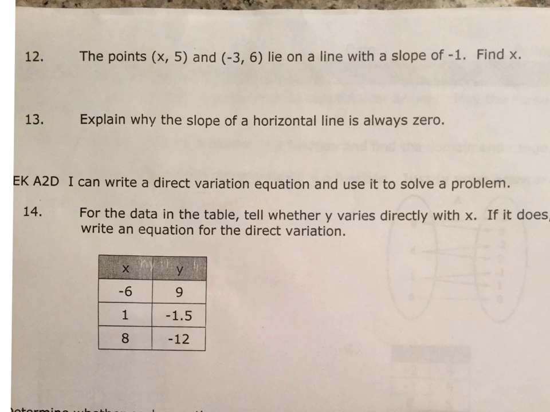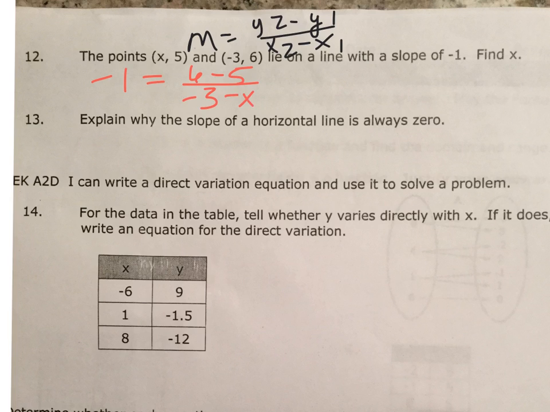Okay, I have 2 points, and I have a slope of a line, but I need to know the x-coordinate. So I'm going to use my slope formula definitely for this. So m equals y2 minus y1 over x2 minus x1. Okay, and I'm just going to fill in what I know. I know my slope is negative 1. So negative 1 equals 6 minus 5 over negative 3 minus x.